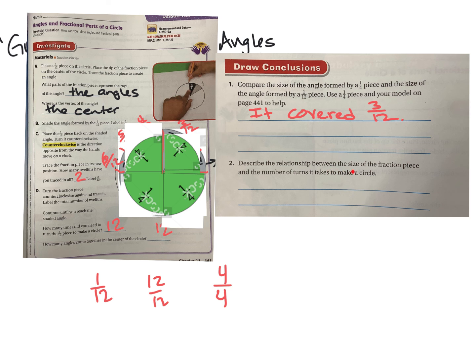So describe the relationship between the size of the fraction piece and the number of turns it takes to make a full circle. If the fraction piece is 1/4, then how many pieces does it take to make the full circle? 4. If the fraction pieces were 1/12, it took 12 to make the full circle. It takes the same amount as the fraction piece.